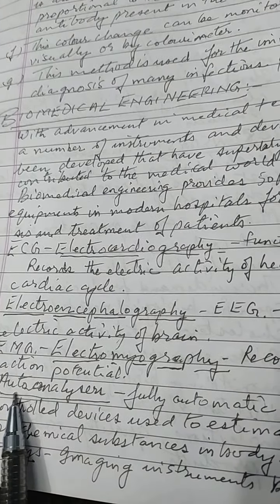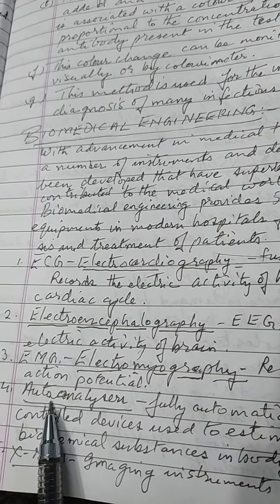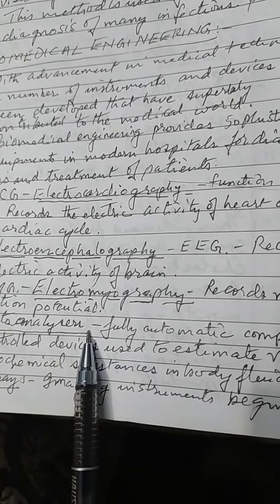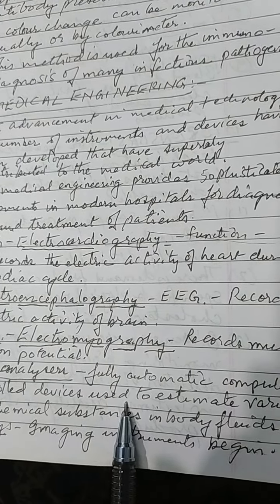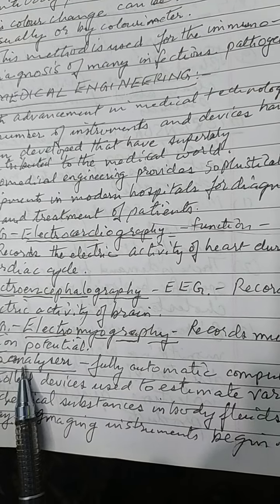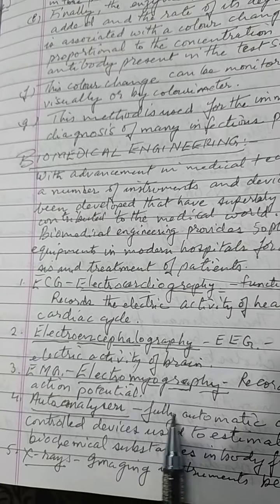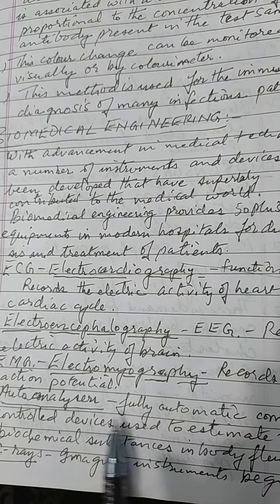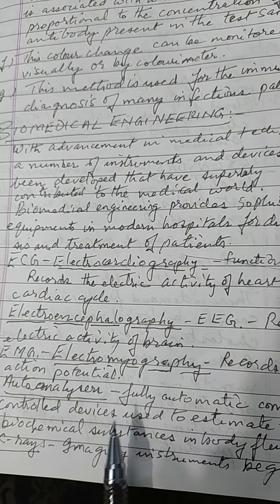Then we see another biomedical engineering technique which is called auto analyzers. The auto analyzers are fully automatic computer controlled devices, and these devices are used to estimate various biochemical substances in body fluids. Many biochemical substances are available in the various body fluids.